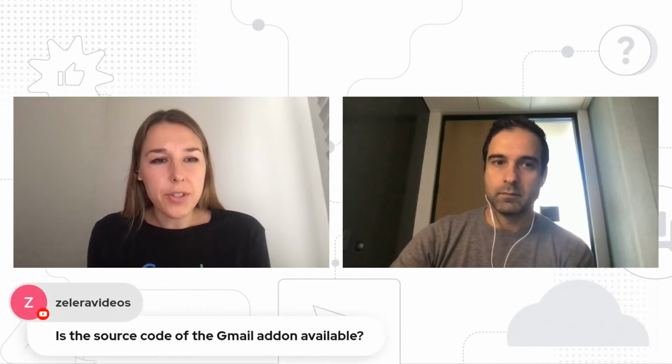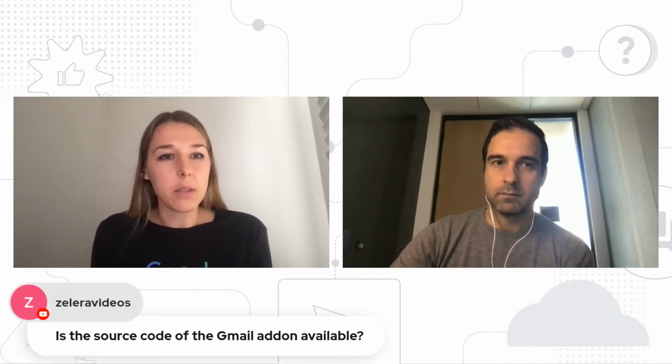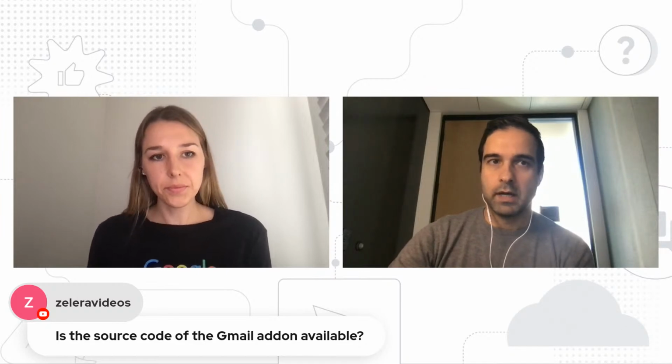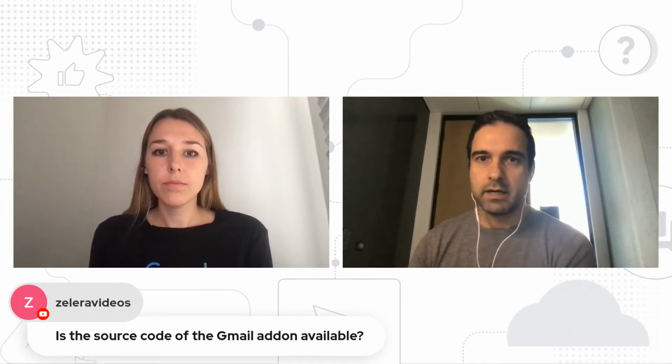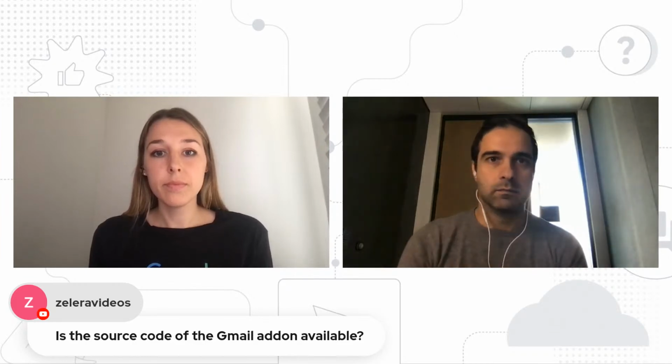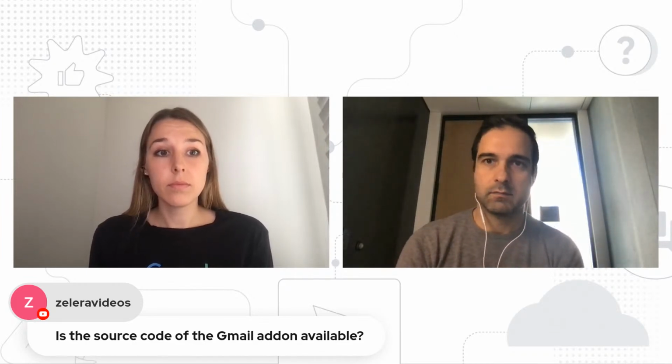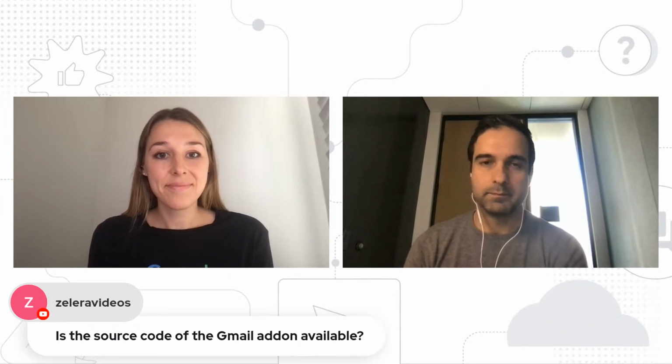Awesome. Okay, we're going to hop to just a couple from the chat now. Is the source code of the Gmail add-on available? So it's not publicly shared, but we can share some of the code if that's of any help.